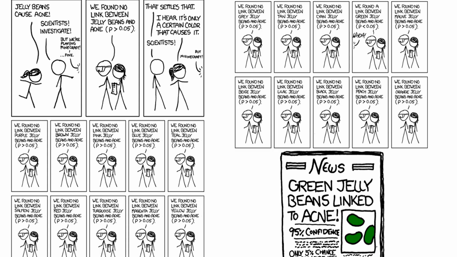So they're testing a link between the purple jelly beans and acne. And they keep on testing all the different colors of jelly beans and acne. And in one of them, they find that green jelly beans have a connection to acne. The p-value is smaller, so there's a difference. So then the news article says, okay, green jelly beans are linked to acne.